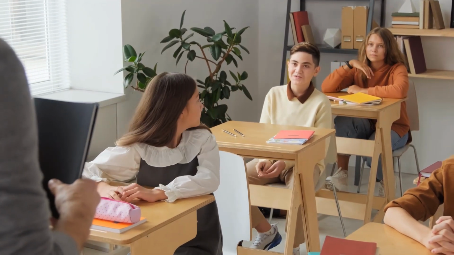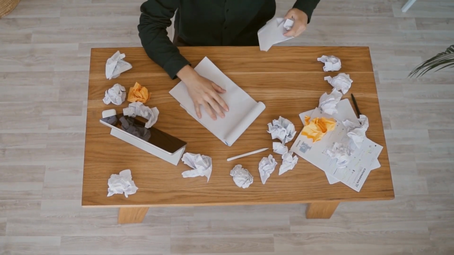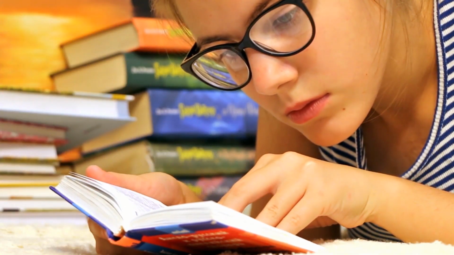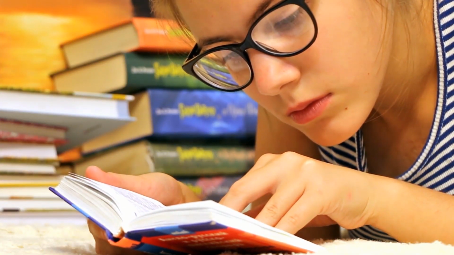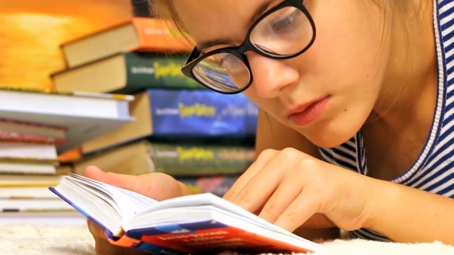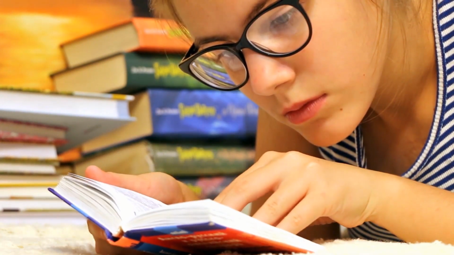Remember also that grammar mistakes happen to everyone, but it's important to learn from them and improve your skills. By understanding the difference between it's and its, you'll be able to communicate more effectively and clearly. Plus, using correct grammar shows that you pay attention to details and take pride in your work.